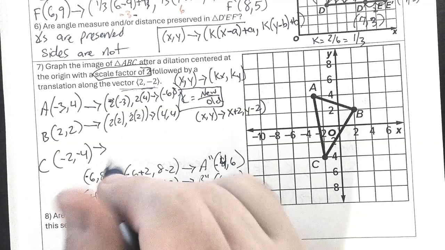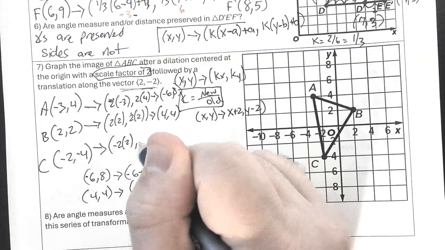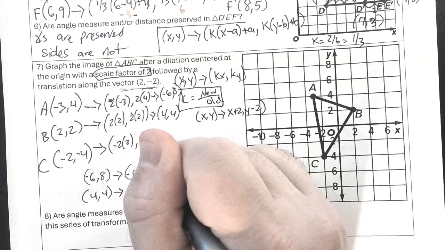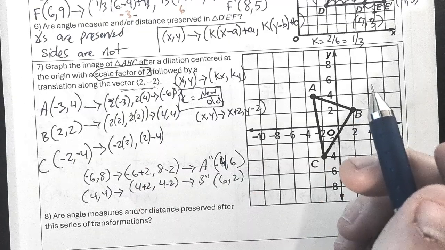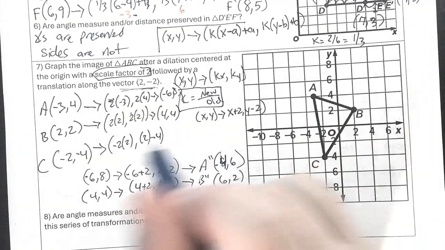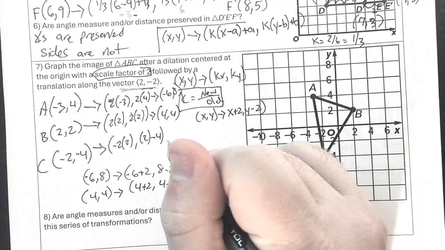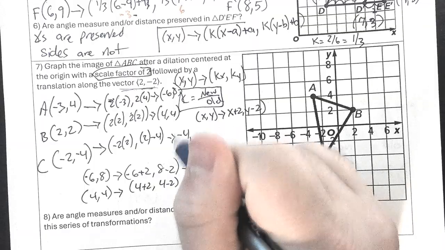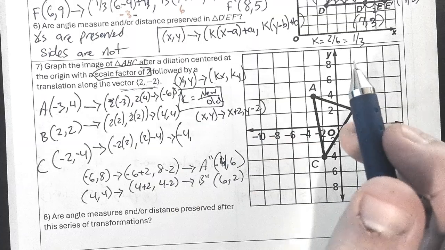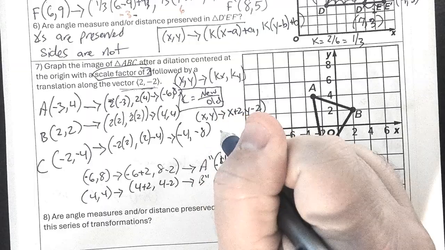All right, lastly, C. Negative 2 and 2. I wrote that backwards, but that's okay. We're still going to get the same math. The symmetric property. All right, so negative 2 times 2 is negative 4. Negative 4 times 2 is negative 8.